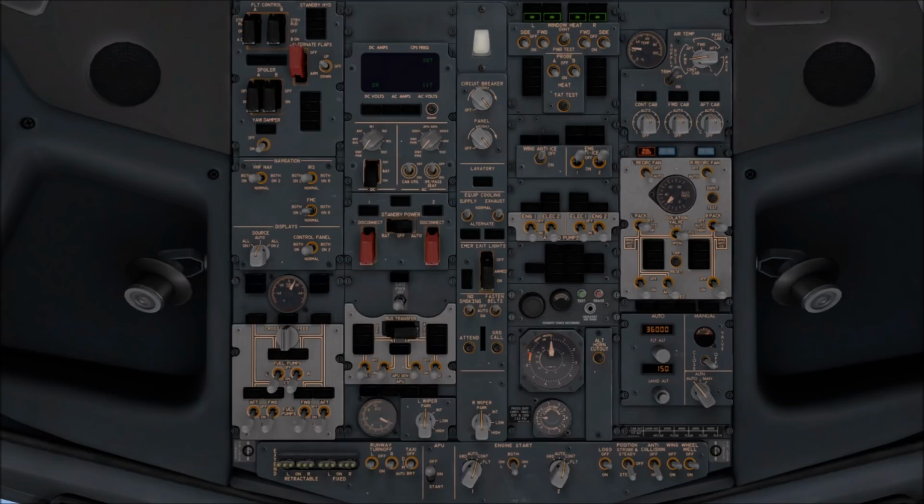Okay, so now that that is at 0, we can turn the APU bleed to off.